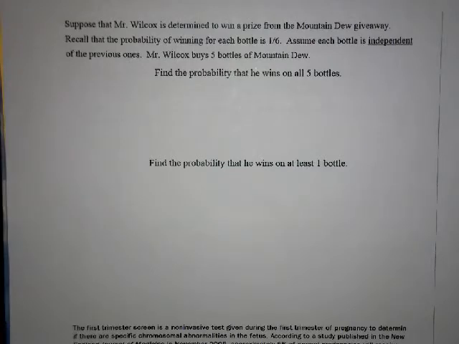So it says, suppose that Mr. Wilcox is determined to win a prize from the Mountain Dew giveaway. Recall that the probability of winning for each bottle is 1/6. Assume each bottle is independent of the previous one. Mr. Wilcox buys 5 Mountain Dews. We want to find the probability that he wins on all 5 bottles, and then we want to find the probability he wins on at least 1 bottle.